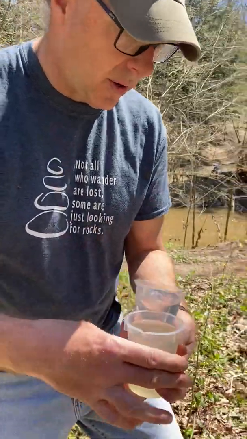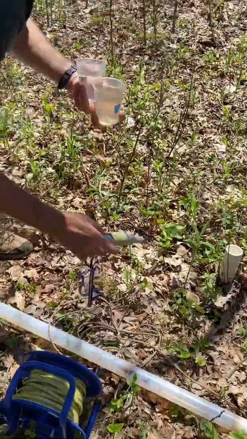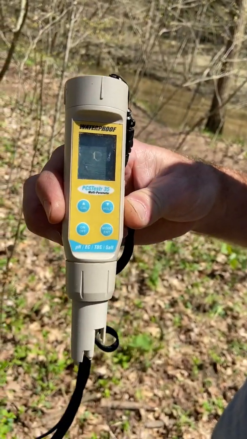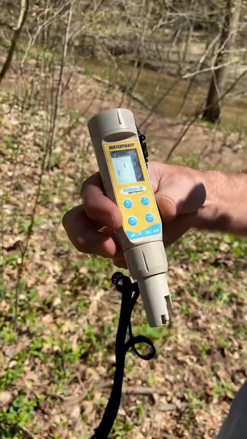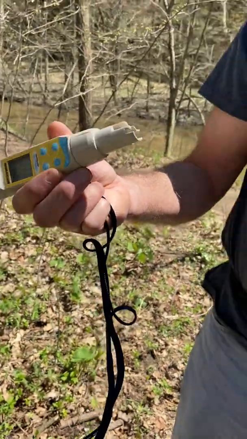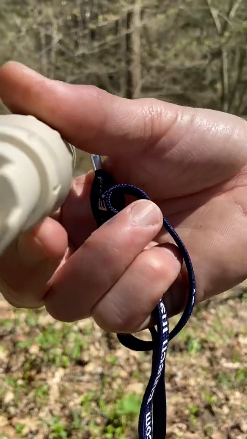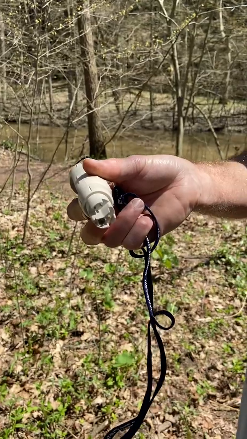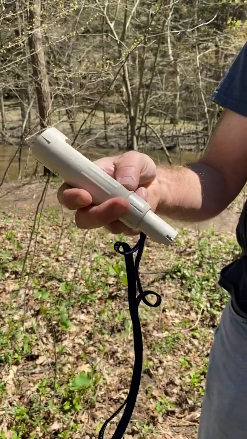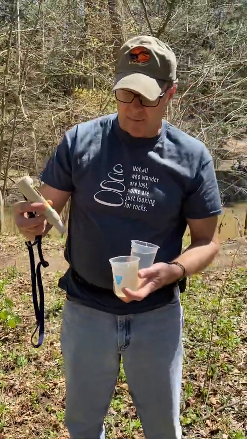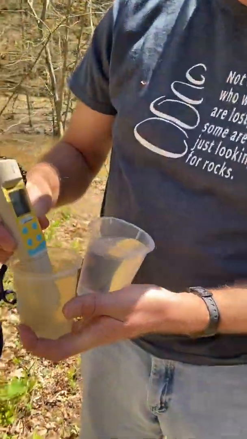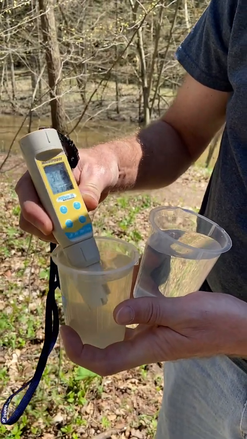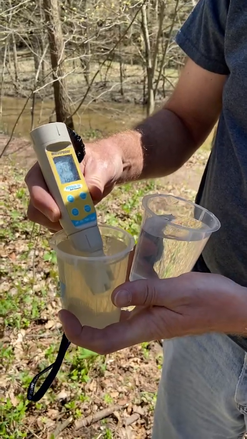So let me show, here we have a conductivity probe. Conductivity probes are relatively inexpensive, and they're a valuable tool for doing water research. The way a conductivity probe works is it has two electrodes that you can see here. This one does more than conductivity. When you put those two electrodes in the water, it measures how easily electricity travels through the water. And if you have a lot of stuff dissolved in the water, then you have a higher conductivity reading.